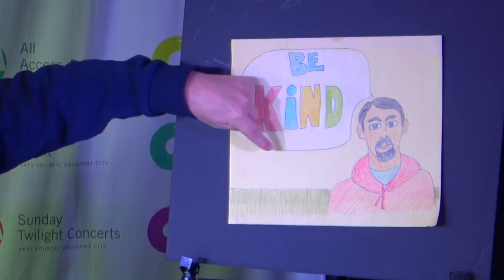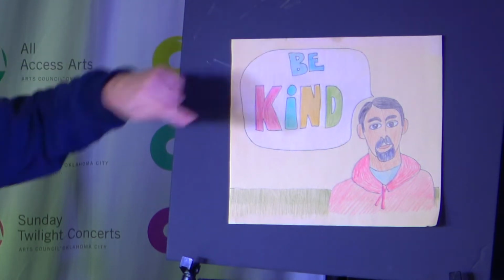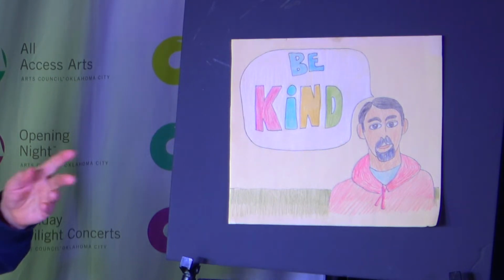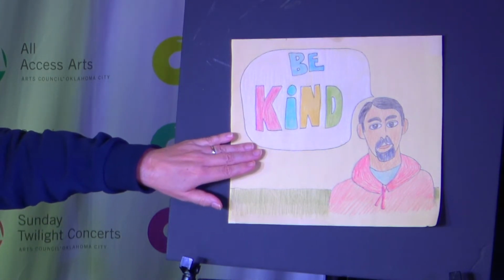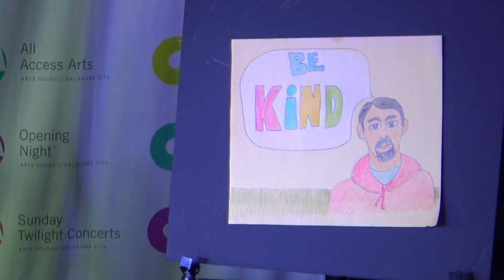Now, I use this bubble here. This is called a speech bubble, right? When cartoonists and comic book people that make comic books and comic strips refer to this bubble, they call it a speech bubble. And that's what I want you to do in this art project.